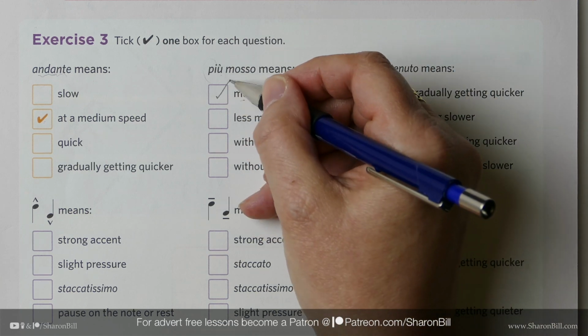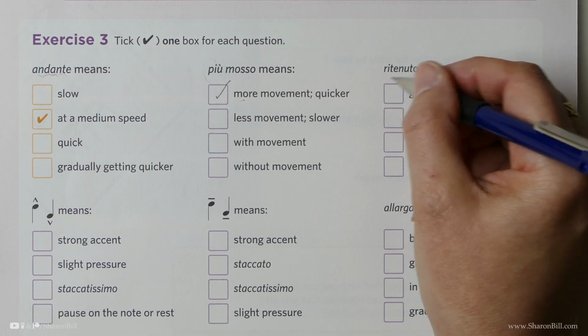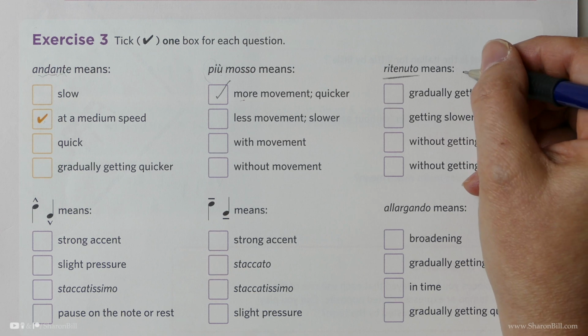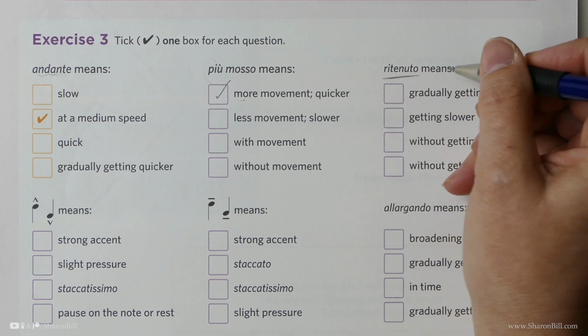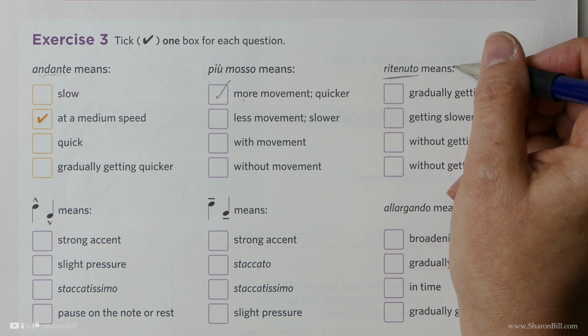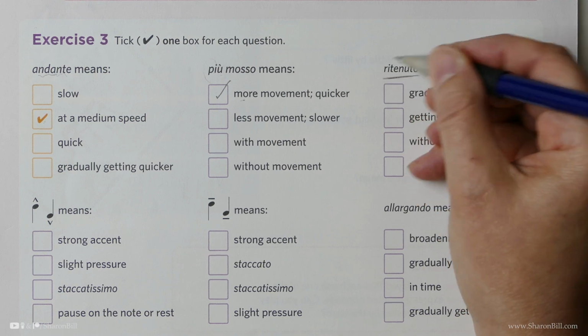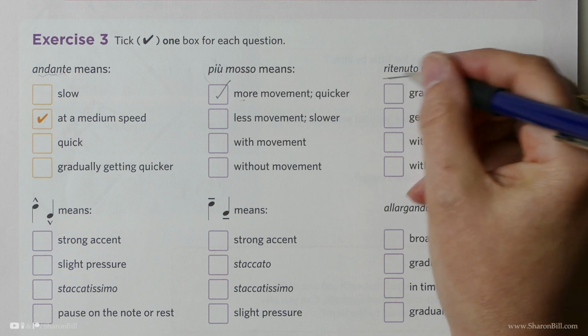Now here, this is a sneaky one, because ritenuto is slightly different from rallentando or ritardando. Ritardando, remember, is like retarding the speed, gradually getting slower. So does rallentando. Ritenuto is slightly different. It's kind of more of the pulling on the reins, and it's less gradual.